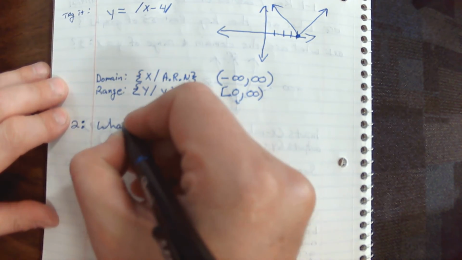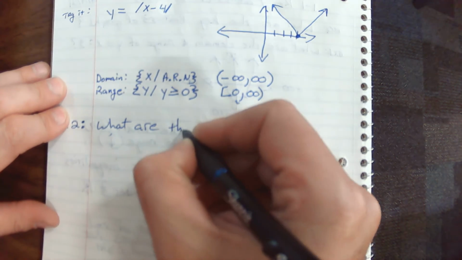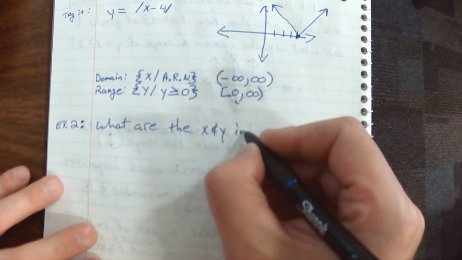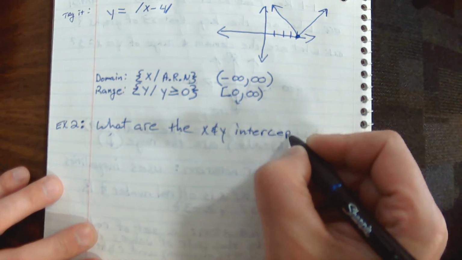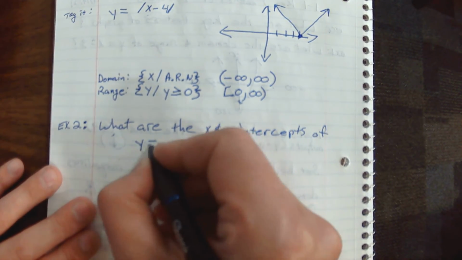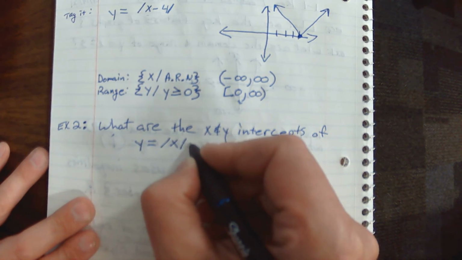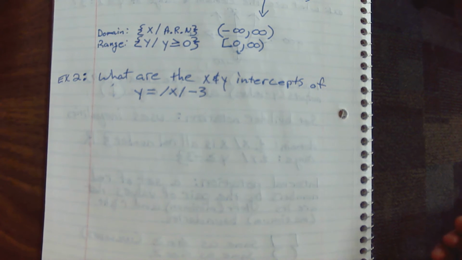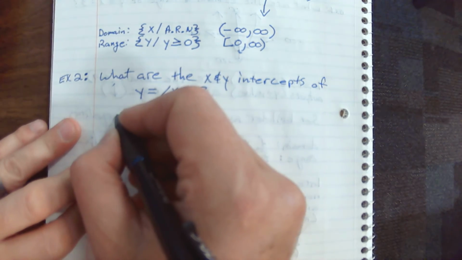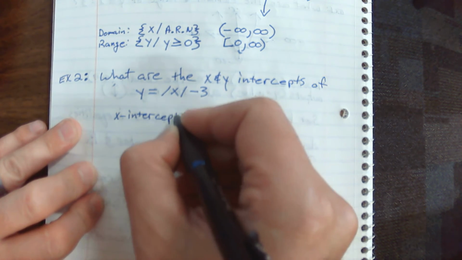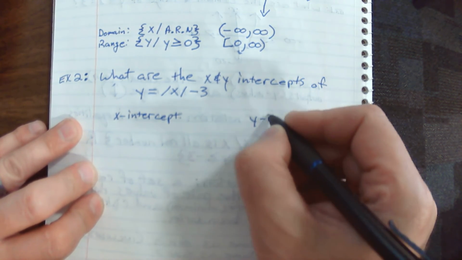What are the x and y intercepts of y equals the absolute value of x minus 3? All right, so it wants two things. It wants the x-intercept, and it wants the y-intercept.